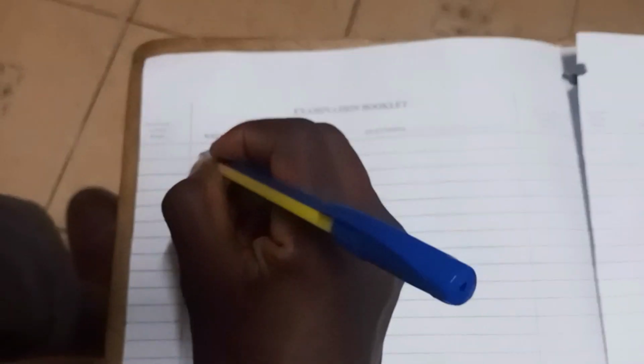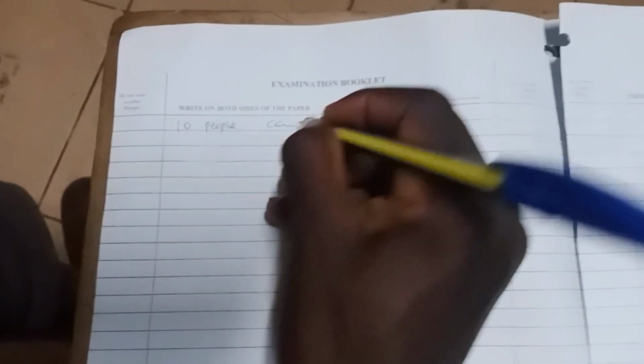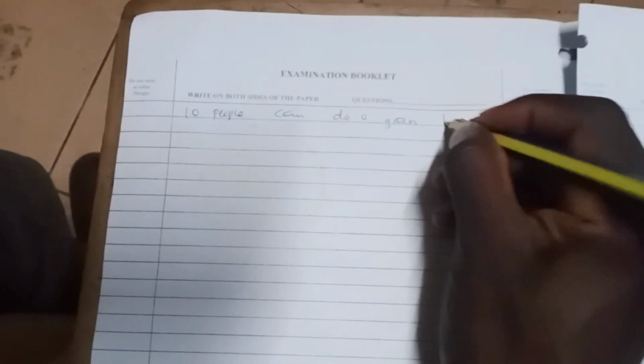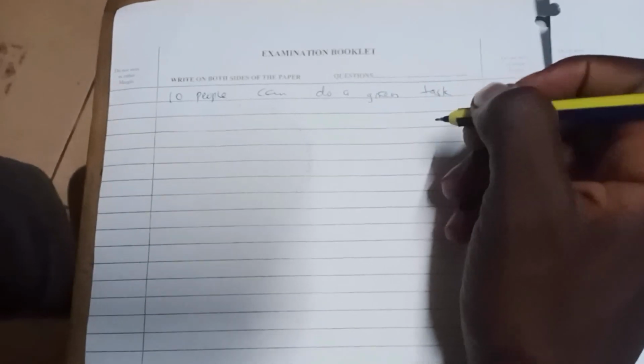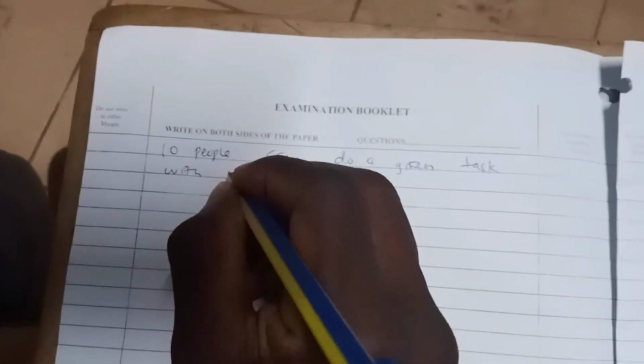You are told that 10 people can do a given task within 5 days.